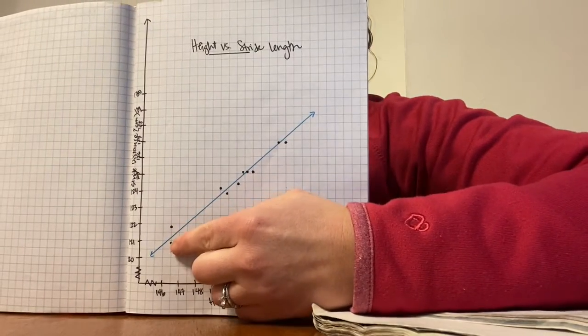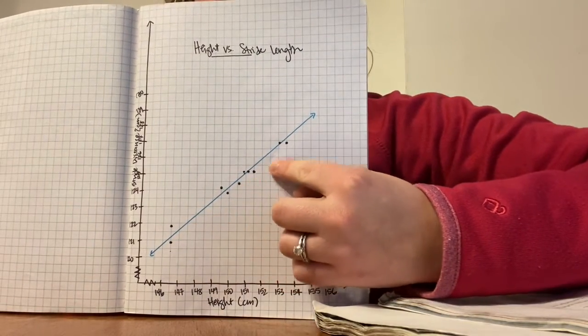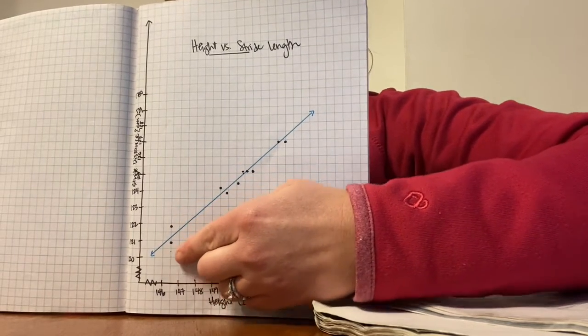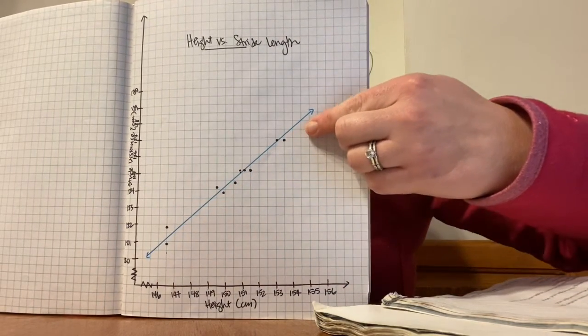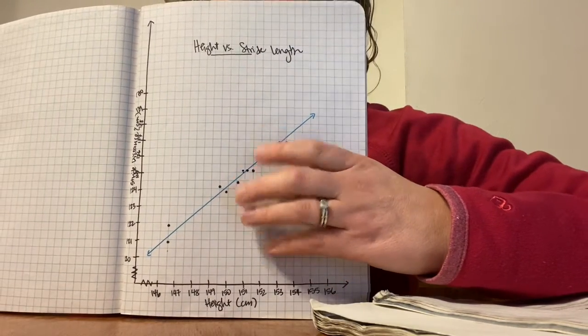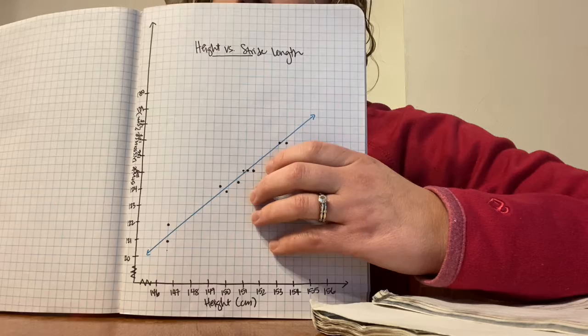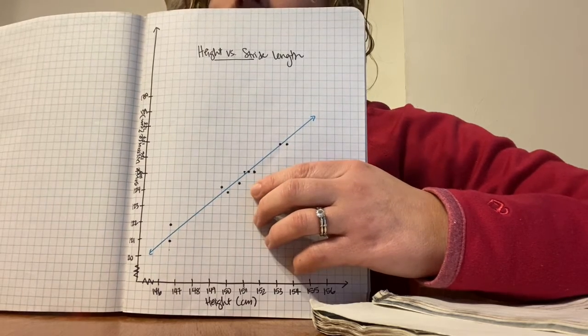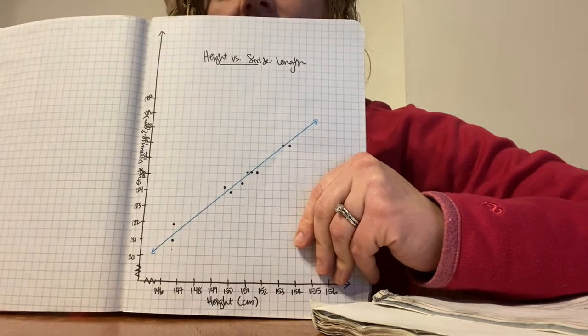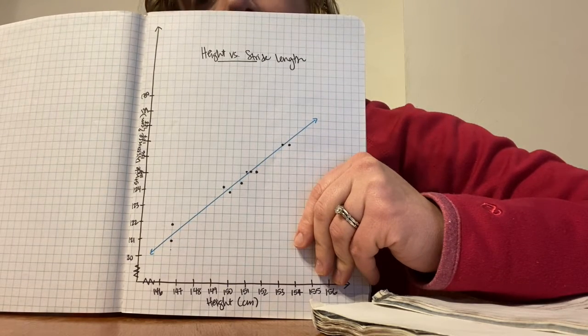I have points that are below this line. I have points that are above the line, and I have created a line that trends with it. Now, your line that you create, if you ever create what's called a trend line, something like this, could be slightly different. That's because you'll have a slightly different view of the data than I did, and that's okay.